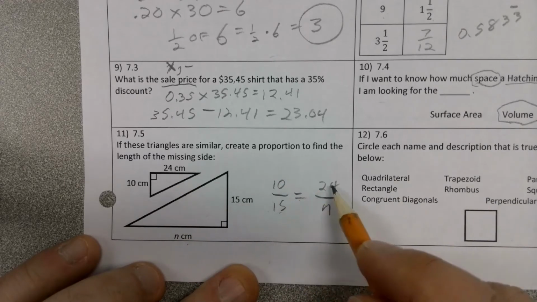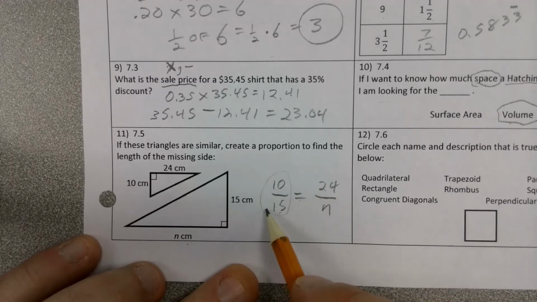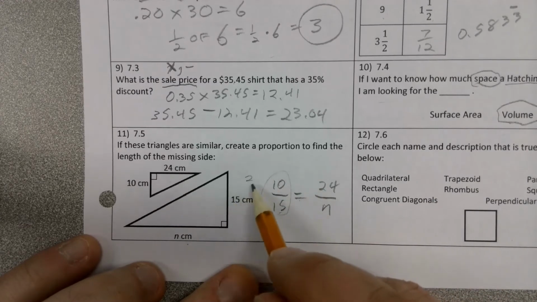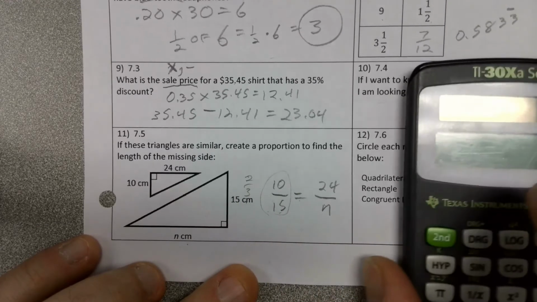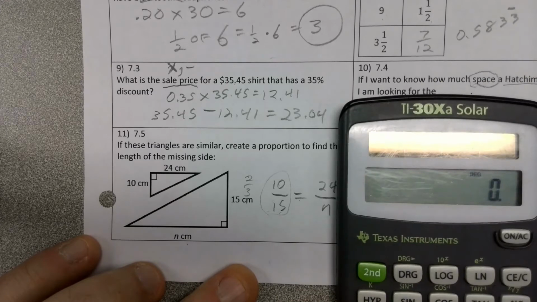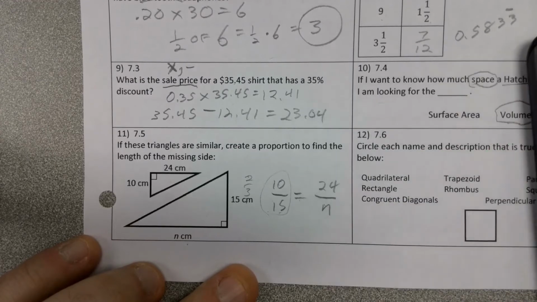So you can do 15 times 24 divided by 10, or you could look at this and say that this is going to be 2/3, and you could go 2 times 12, 3 times 12. There's a lot of different ways you could do it. Either way you do it, I'll go ahead and do 15 times 24 divided by 10. You're going to get 36.